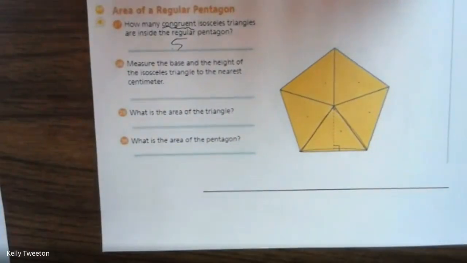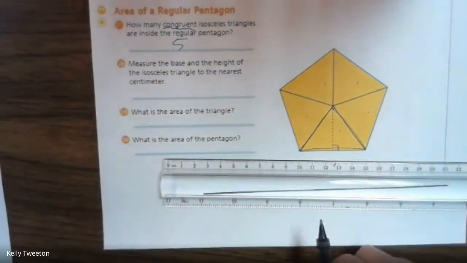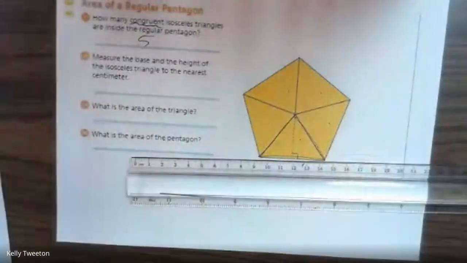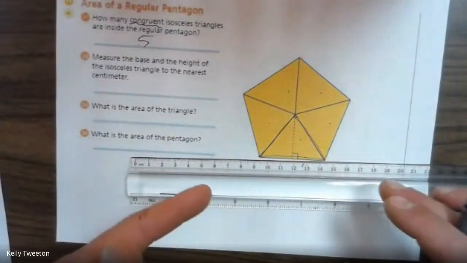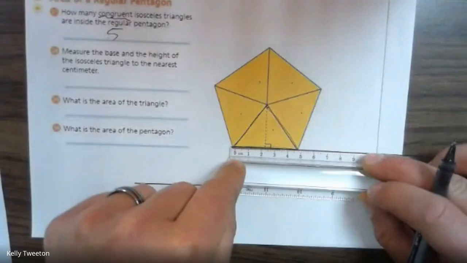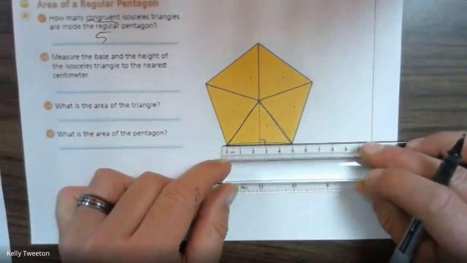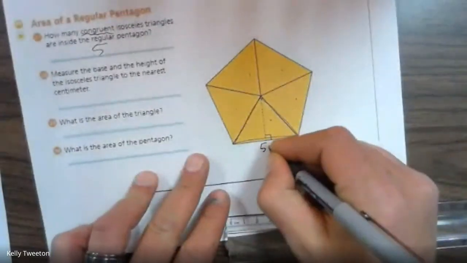Well, now I need a ruler. Lucky for me, I have one right here. Measure the base and the height of the isosceles. Now, if you don't have a ruler for this, I have one, so you're going to get them from me. Here, in centimeters, so you can see on my ruler, it says right there, centimeter. The base, I go from that side over there, I see 5, so I'm going to write 5 centimeters.